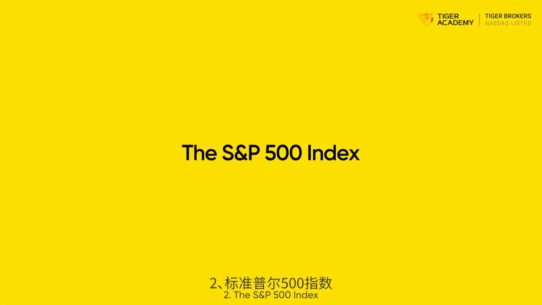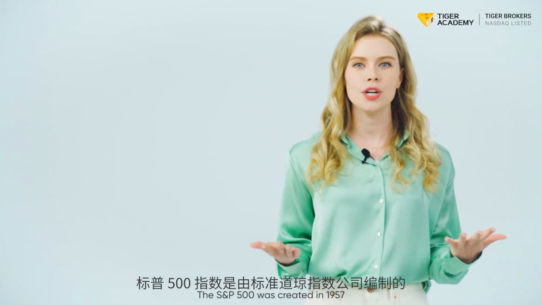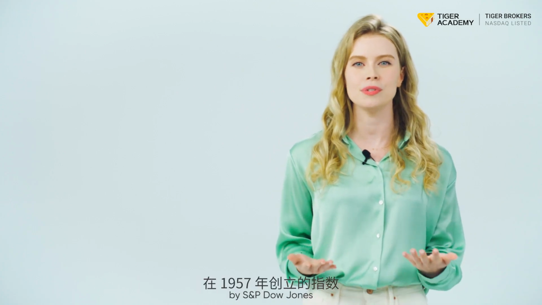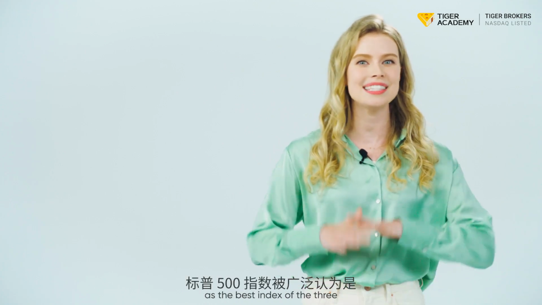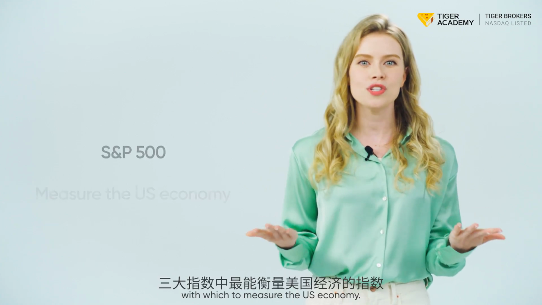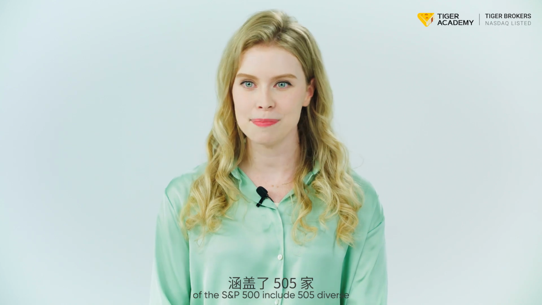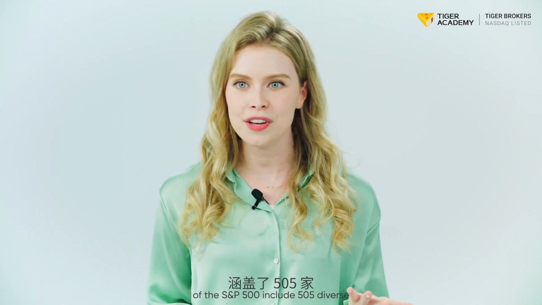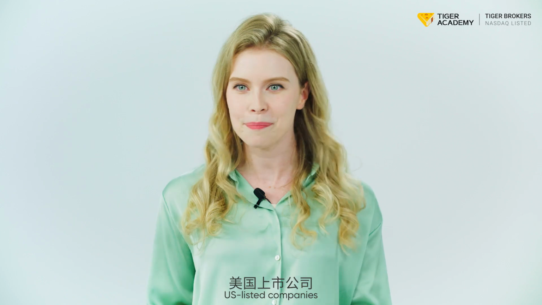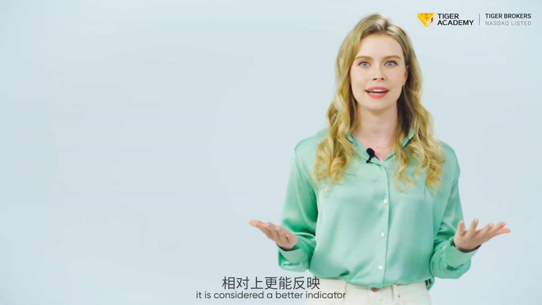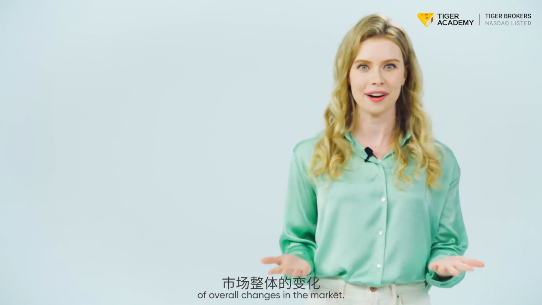Number 2, the S&P 500 Index. The S&P 500 was created in 1957 by S&P Dow Jones and is now widely regarded as the best index of the three with which to measure the US economy. Because the component stocks of the S&P 500 include 505 diverse US listed companies and related industries, it is considered a better indicator of overall changes in the market.